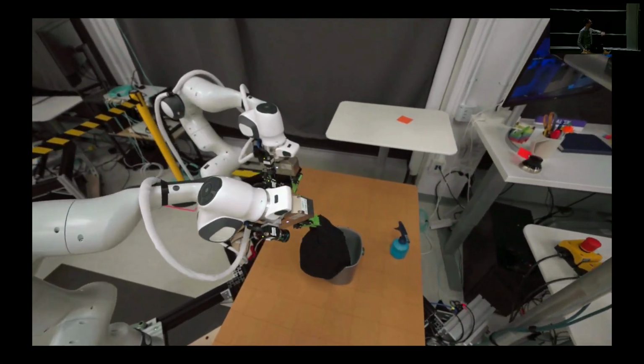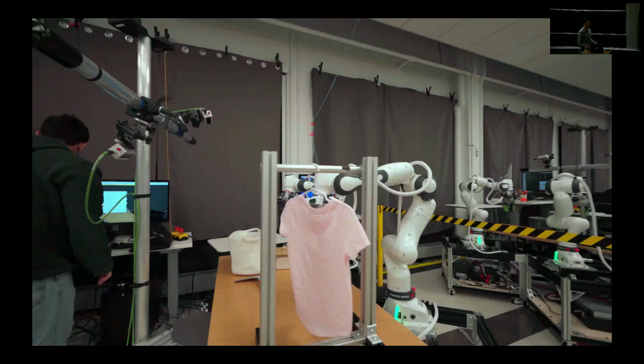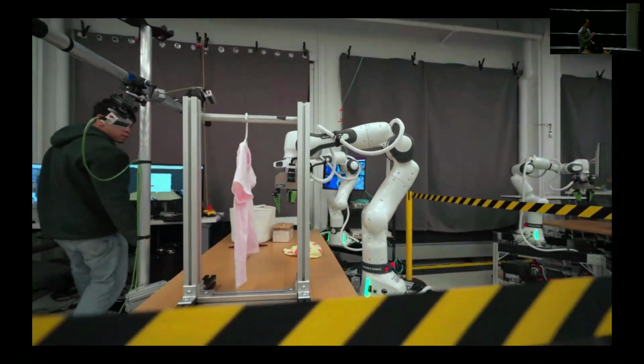This is also, I should say, our standard station. We've got a new platform coming up now, which is mobile. But this is our standard bimanual station. And we've done deformables, we've done wiping. Here's an example of a half-cooked skill.